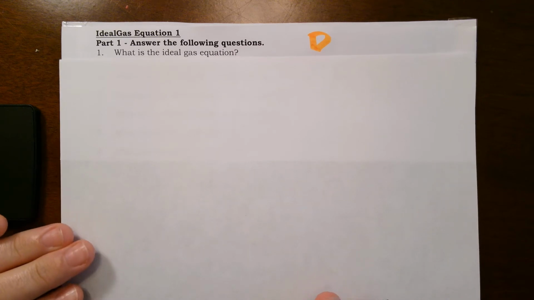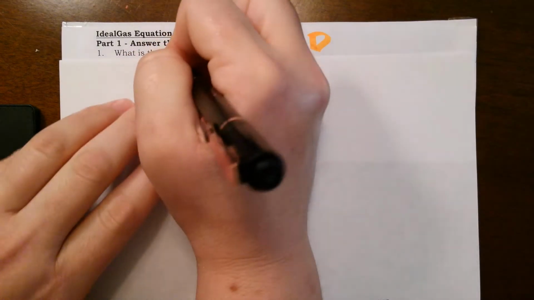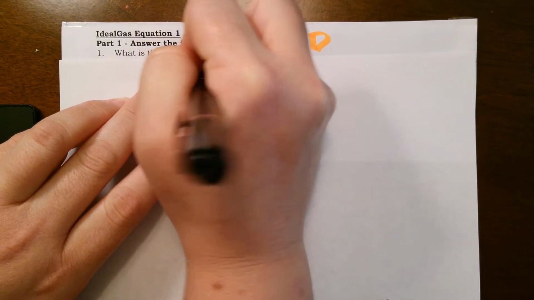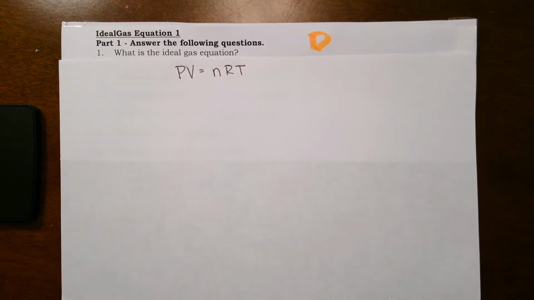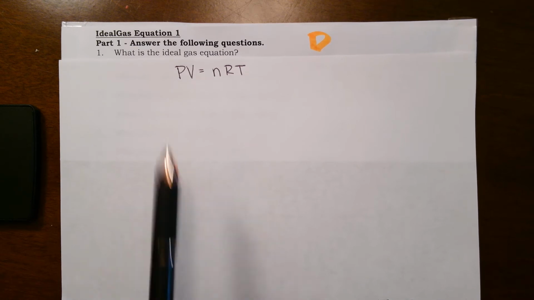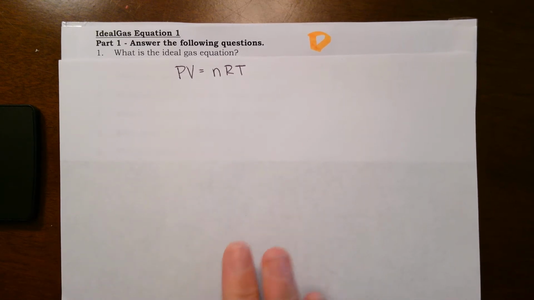So for number 1, it says, what is the ideal gas equation? The correct answer is PV equals nRT. Another good way to remember this is Pervner. It's very silly. There's no E. There's a lot of letters that you add, but Pervner is correct.